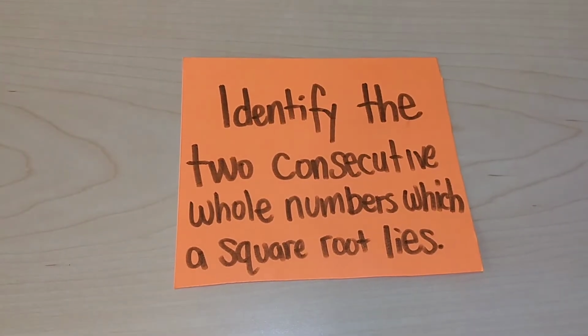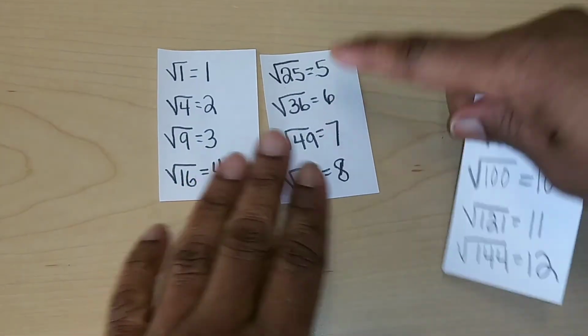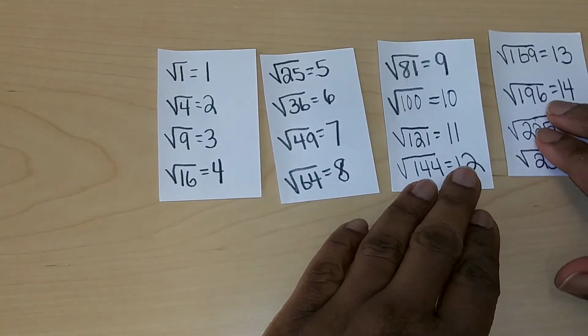In this video, we will identify the two consecutive whole numbers between which a square root lies. In order to do this, we have to be familiar with perfect squares. So I went ahead and prepared some of the perfect squares that we will be referencing in this video.